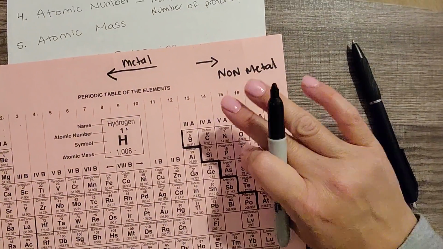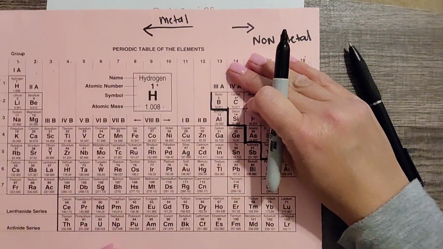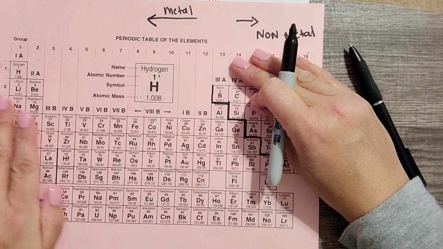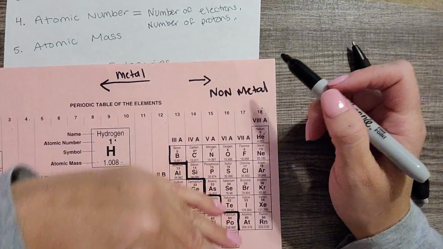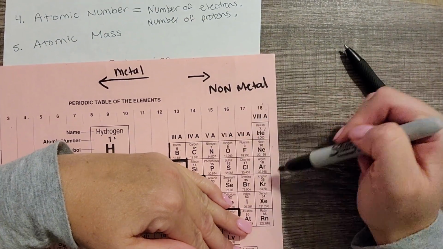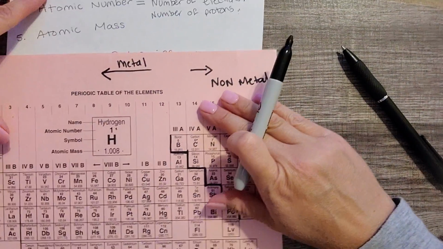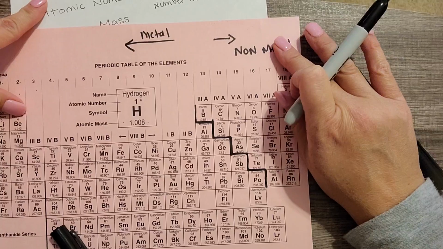Now, you can tell that most elements on the periodic table are metals. The only non-metals are just in this small upper corner here. So there's way more metals than there are non-metals on the periodic table.